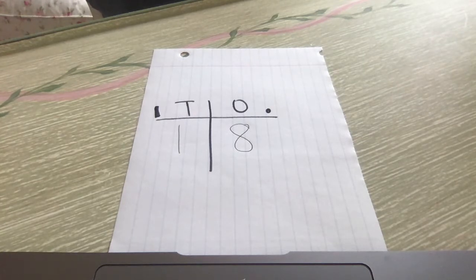Draw your dots and your tens bars. Your time starts. Okay, let's check it.